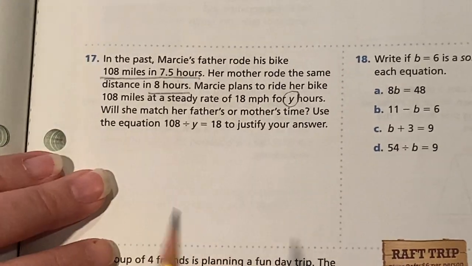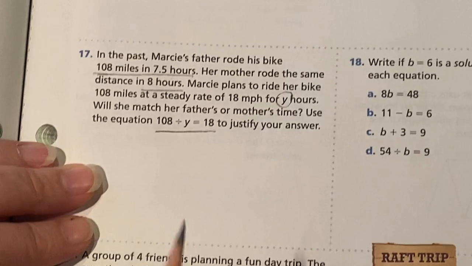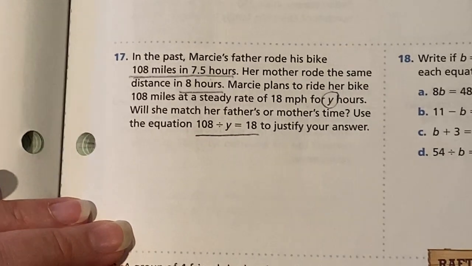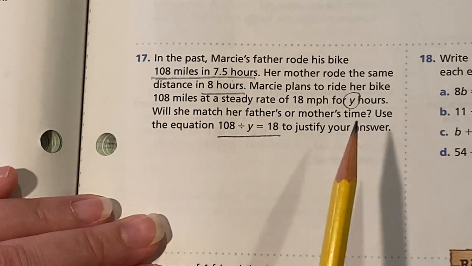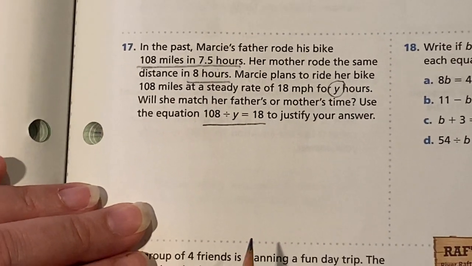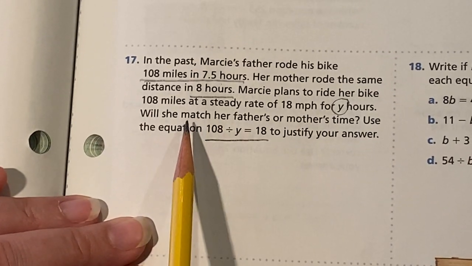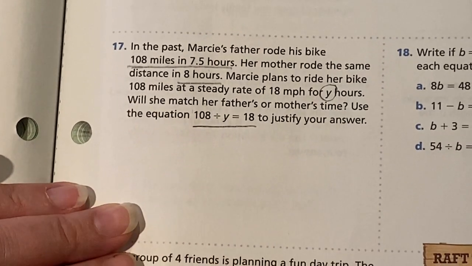Use the equation 108 divided by y equals 18 to justify your answer. So again, the question is, will she match their pace? Will she match her father or mother's pace?